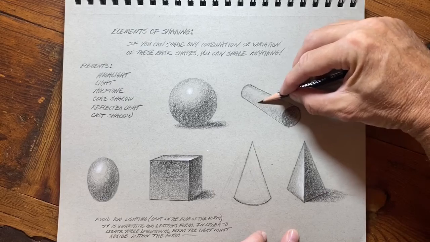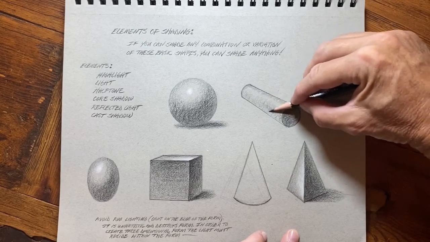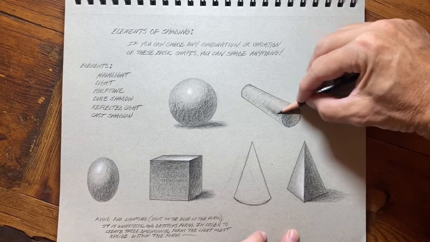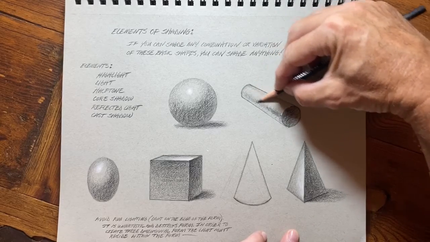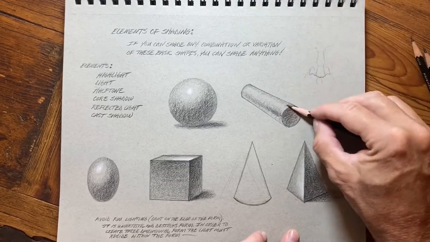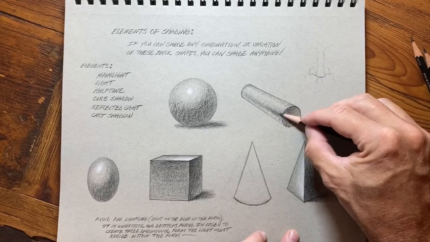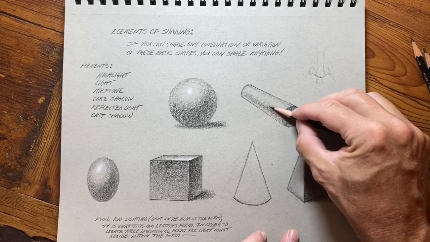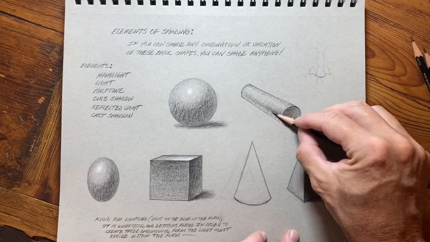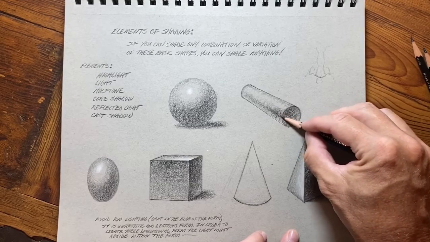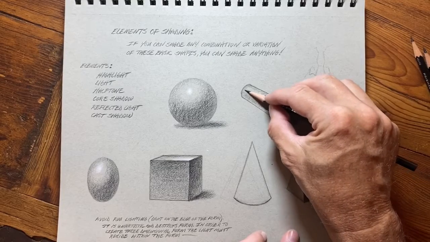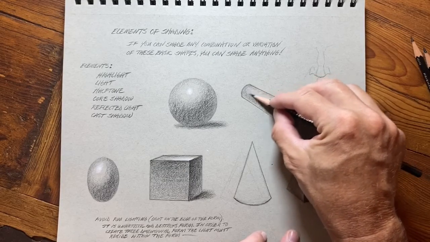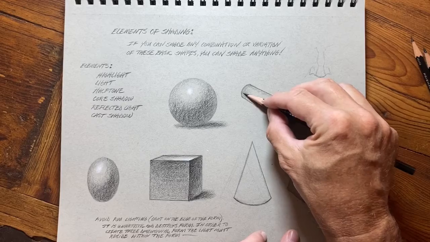And then we now are going to have the core shadow, and I'm going to have it darker as it comes closer to us, but as it recedes, the core shadow will get a little softer. And then I want to make sure I do it rounded with the form. And I'm going to put a slight tone over the whole end there.